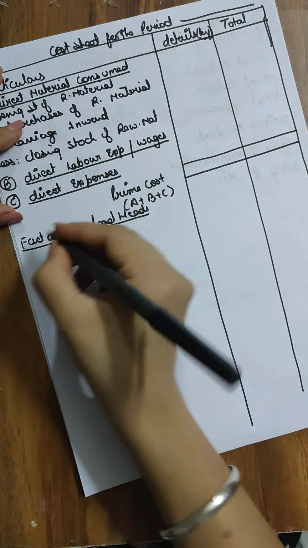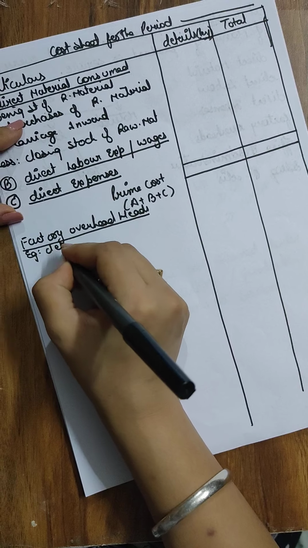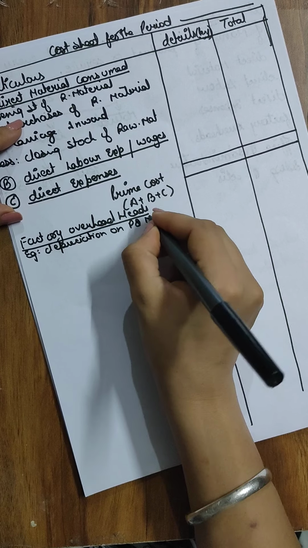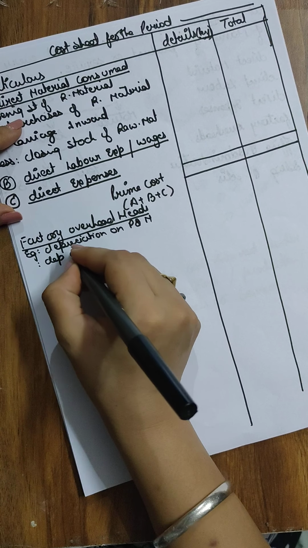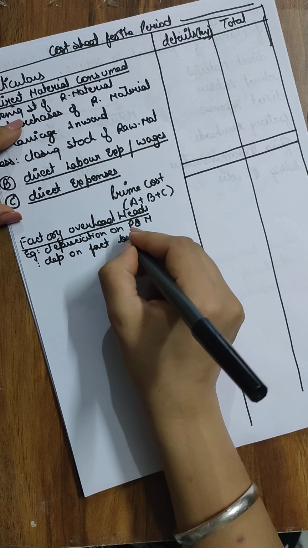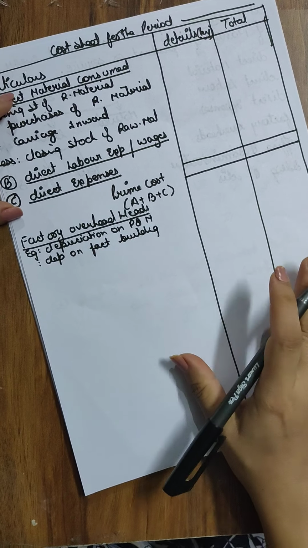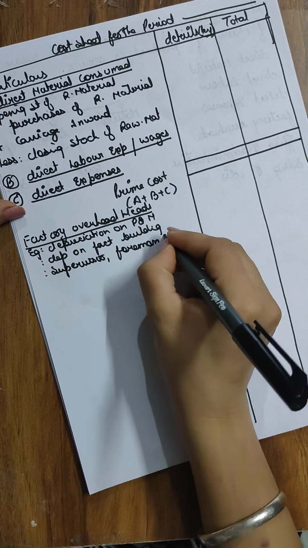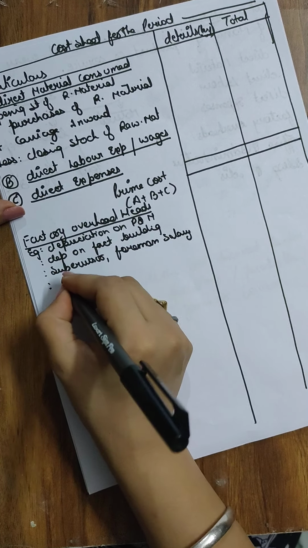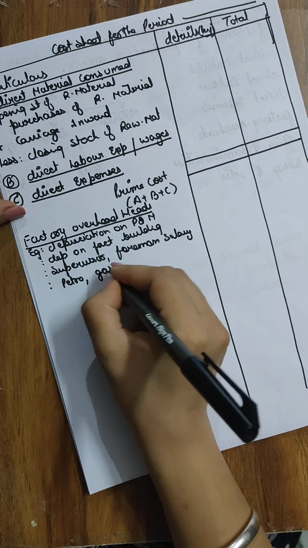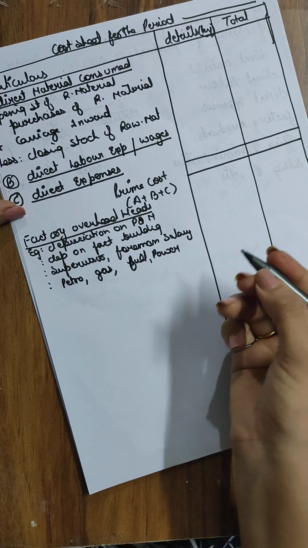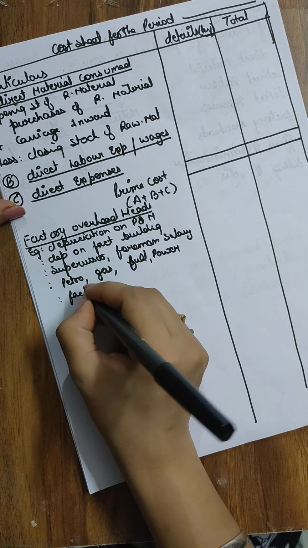So factory overheads, for example, in the form of depreciation on plant and machinery, depreciation on factory building, apart from it, supervisor, foreman salary, any kind of petroleum, gas, or you guys can say fuel or power expense you have paid, factory rent also.